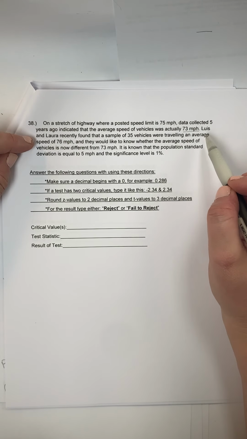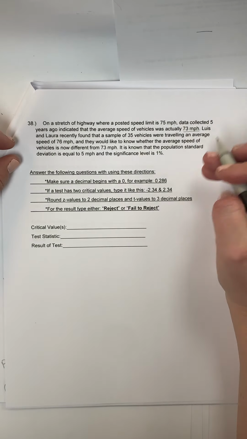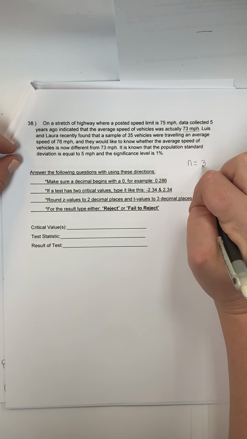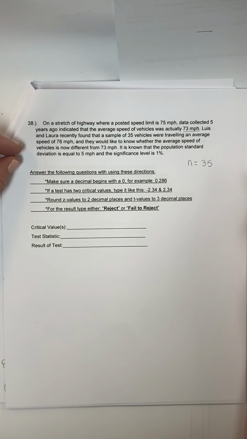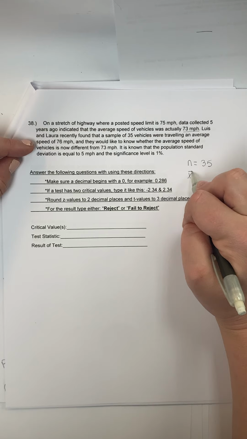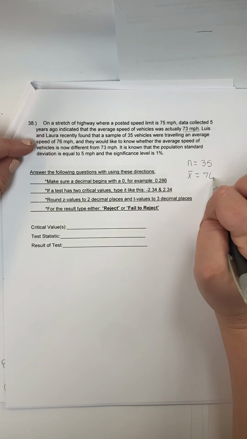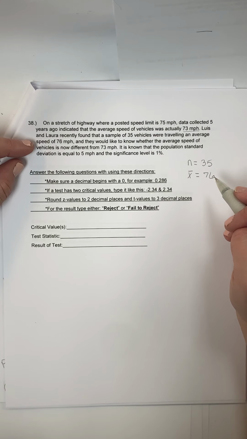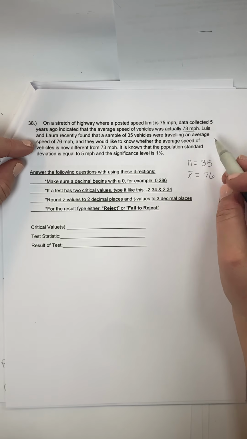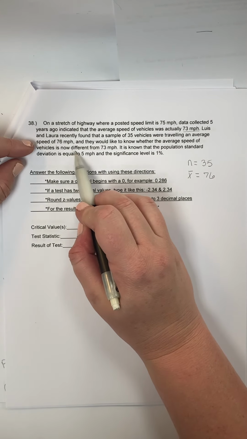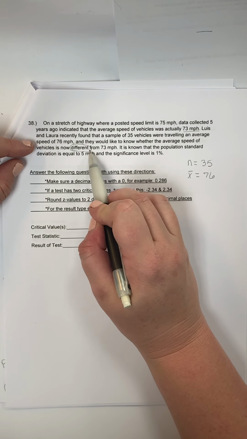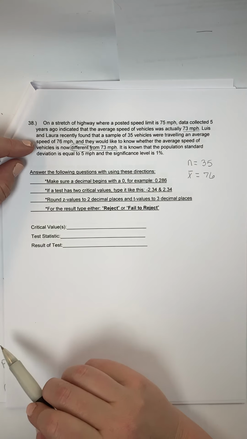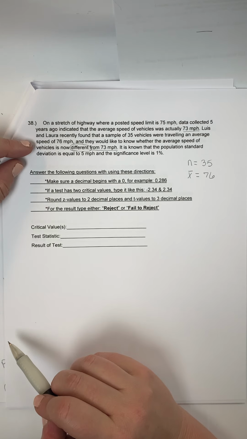Luis and Laura recently found that a sample of 35 vehicles were traveling an average speed, that's X bar, of 76 miles per hour. They would like to know whether the average speed of vehicles is now different from 73 miles per hour. Okay, now we're getting somewhere.